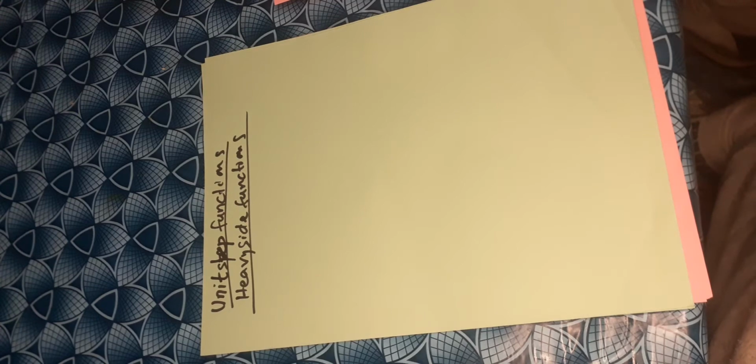Hi everyone, this is our second part. We're gonna tackle the unit step function. It's also called the Heaviside function. But before that, I want us to go back.